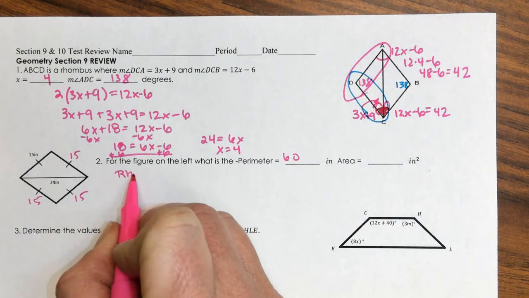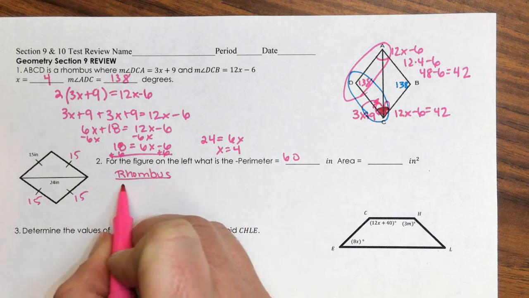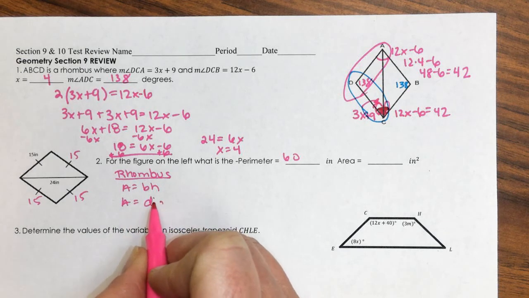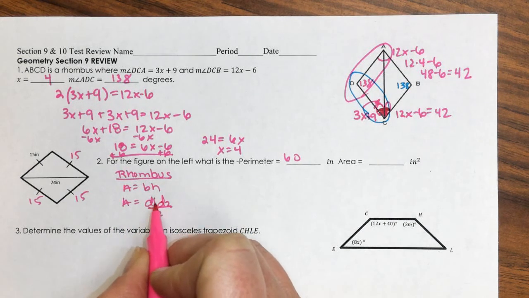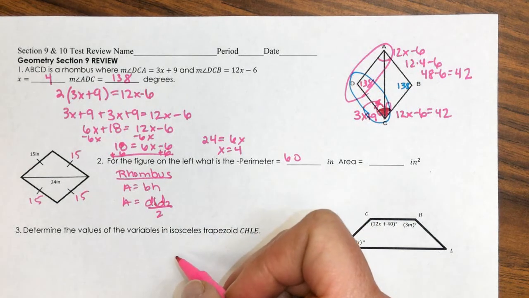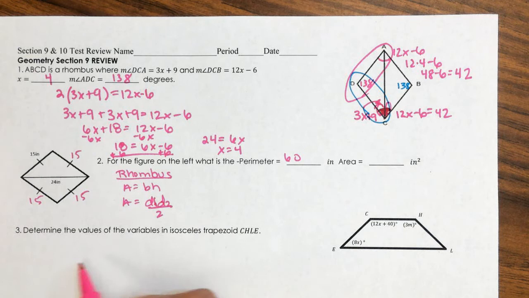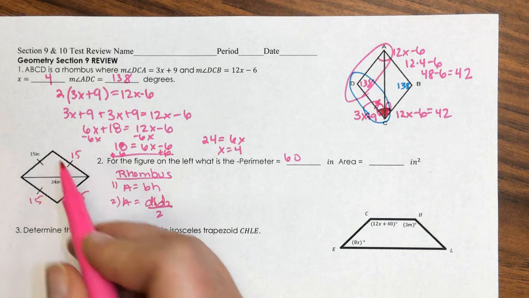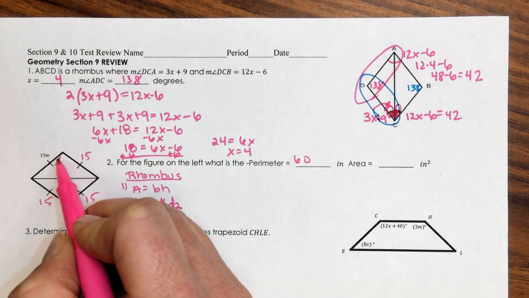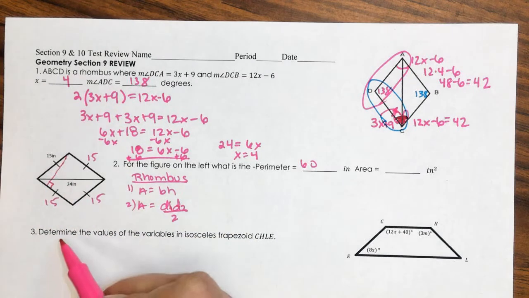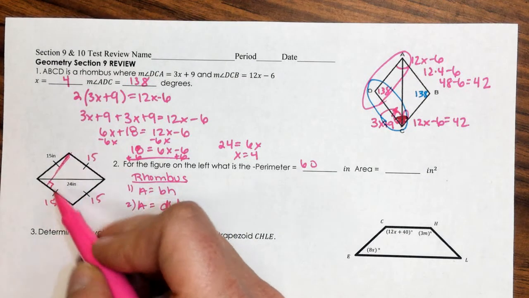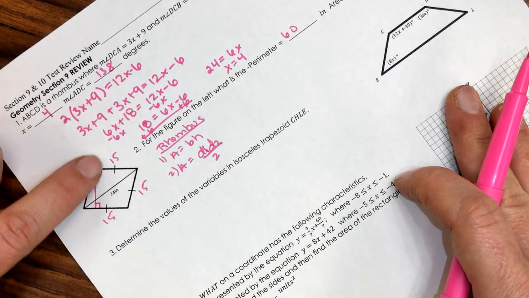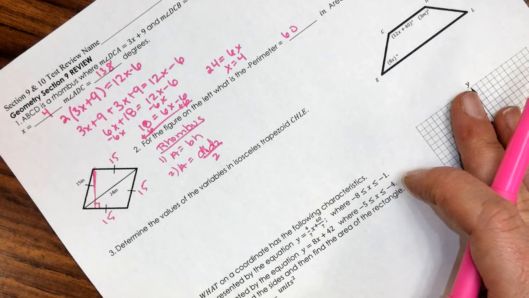So this is a rhombus, and there are two area formulas for a rhombus. Area equals base times height, and area equals d1 times d2 over 2. So the question is, which of these formulas do we want to use? Do we have height? Well, the height has to be perpendicular to the side, and we don't know the height of our rhombus here. If we were to turn it on its side, you can see that this is perpendicular to a base. We don't know this height, so we can't use base times height.